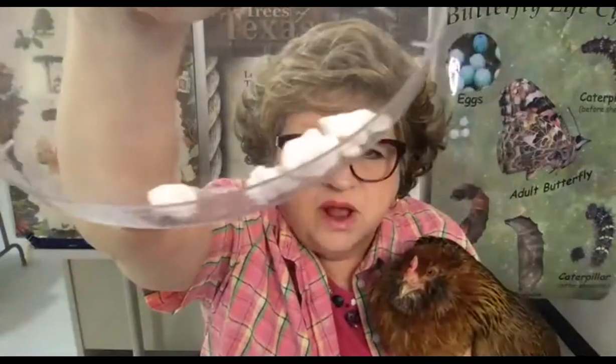I have a friend I want to show you. This is Lauren the chicken. Lauren the chicken laid an egg. You see this egg? In order to lay this egg, she had to have calcium. Calcium is a mineral. We find calcium in rocks. Can you see these white rocks?